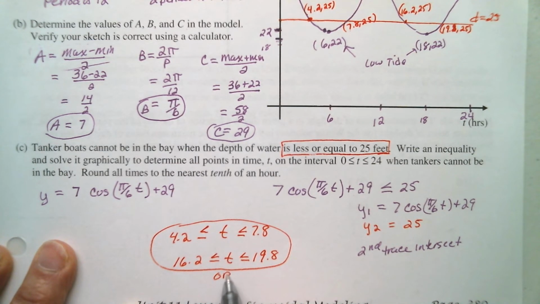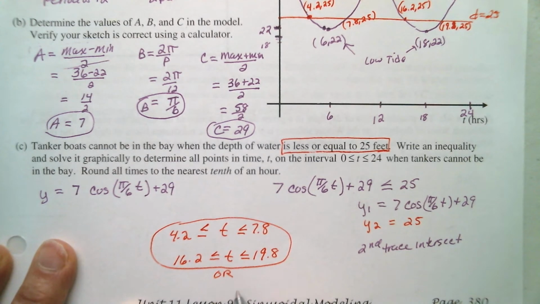Or if you're using interval notation, 4.2 comma 7.8 in brackets, union 16.2 comma 19.8.